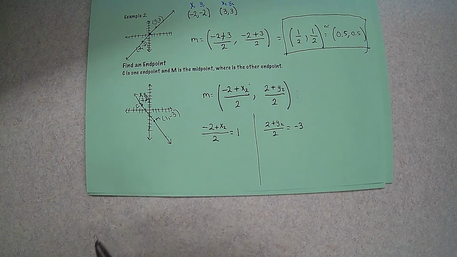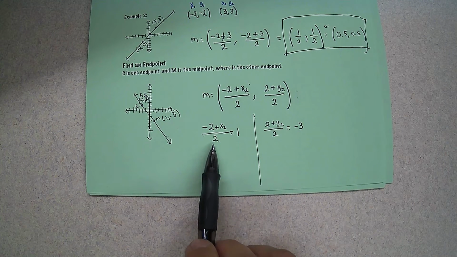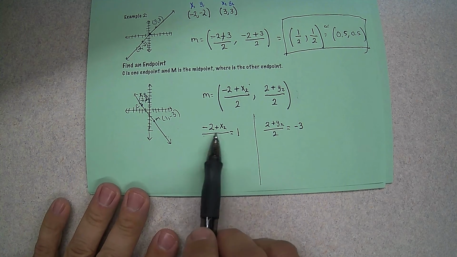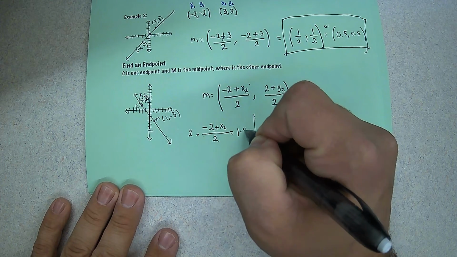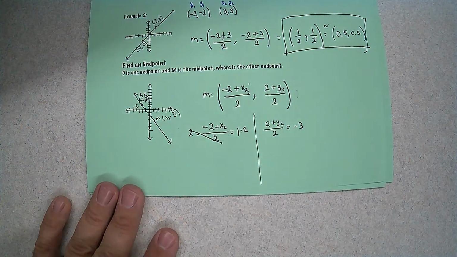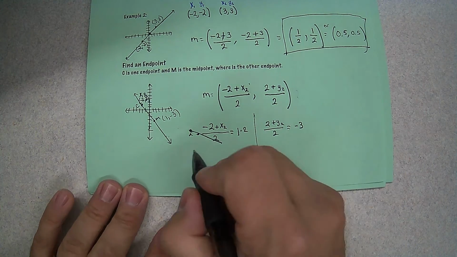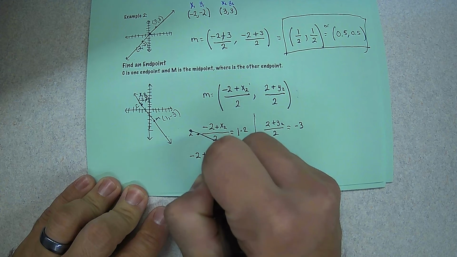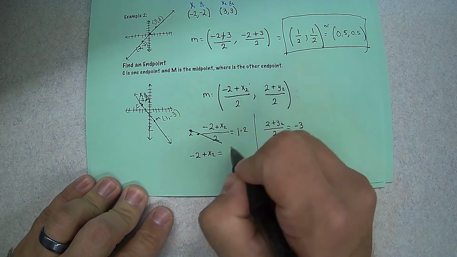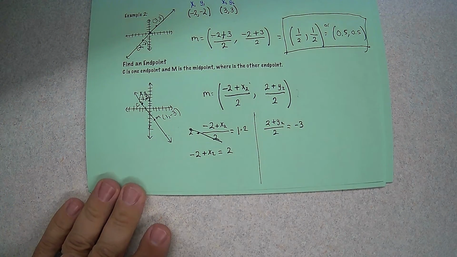This is division. We have to actually undo that first. And so remember, to undo division, we're going to multiply both sides by 2. When I do that, that cancels out. And we're left with negative 2 plus x2 equals 1 times 2, which is 2.